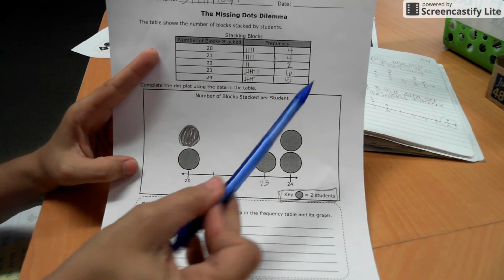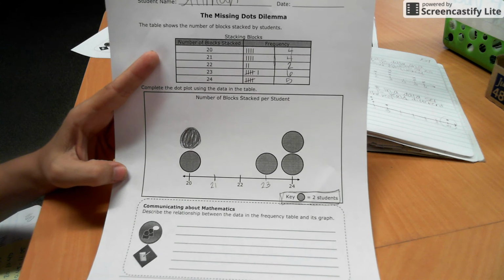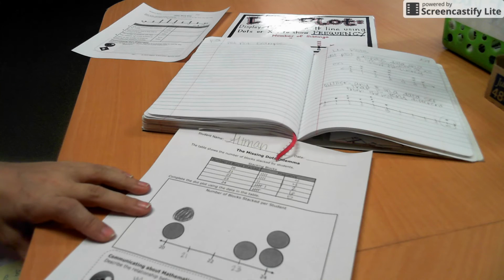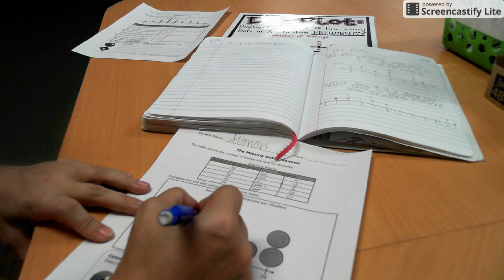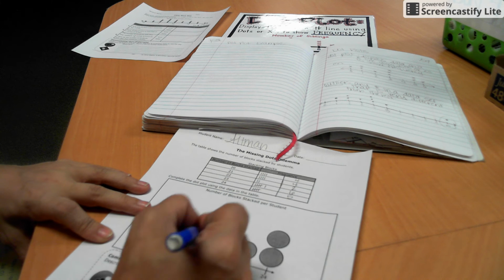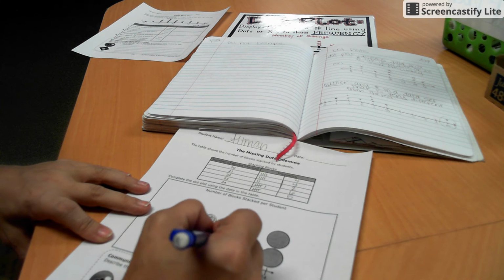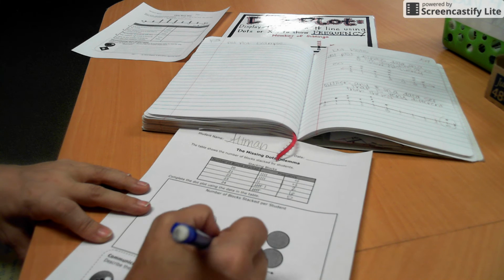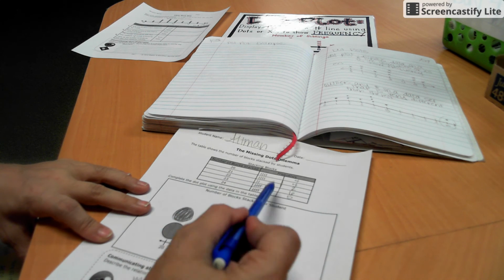What I want you to do is pause, and I want you to use this chart to finish filling in the rest of the dot plot. Then we're going to check. Okay, so for 21, I should have 2 circles because that's 2, 4. For 22, I should just have 1 circle because they had 2.